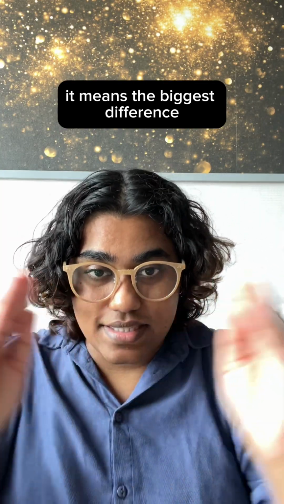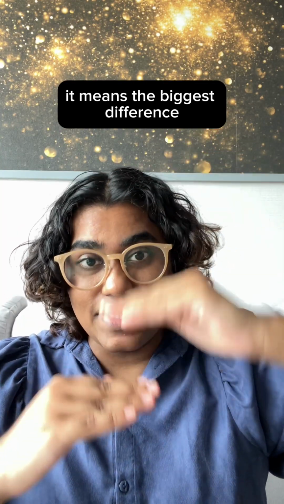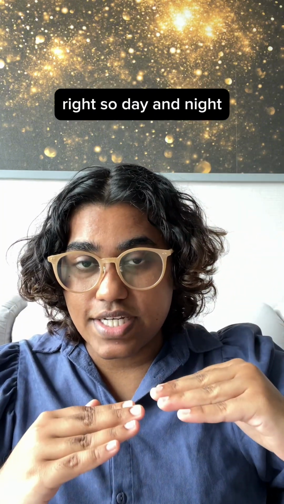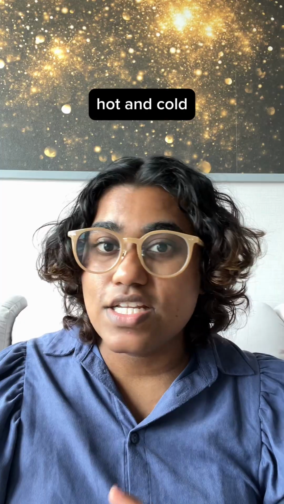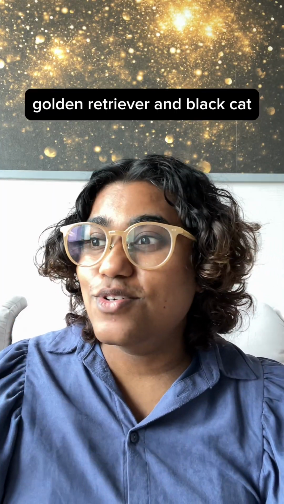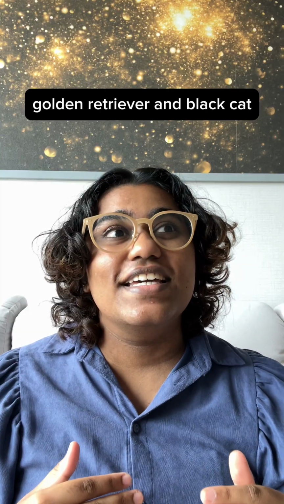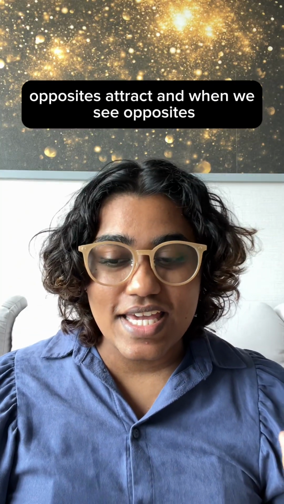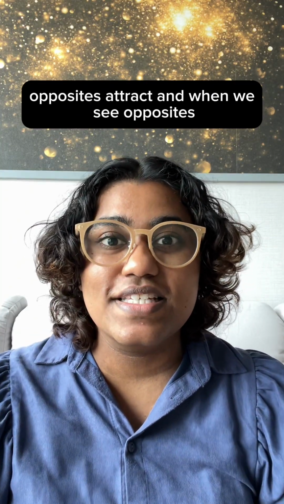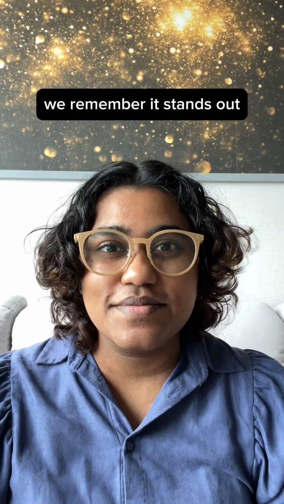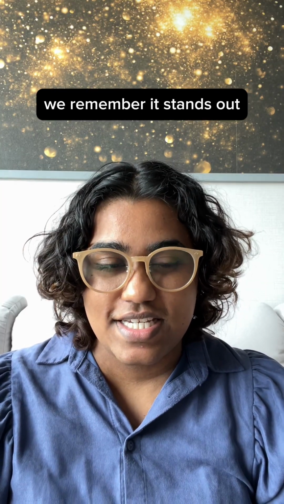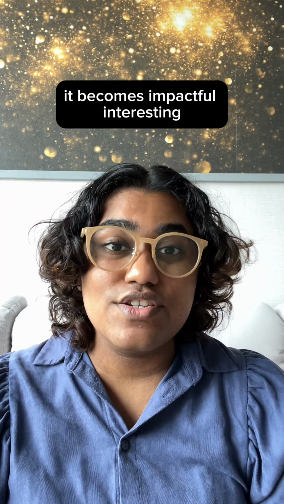It means the biggest difference, right? So day and night, hot and cold, golden retriever and black cat. Opposites attract. And when we see opposites, we remember. It stands out. It becomes impactful, interesting, engaging, right?